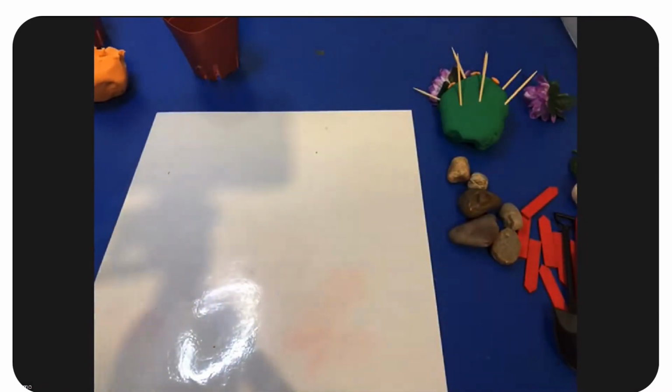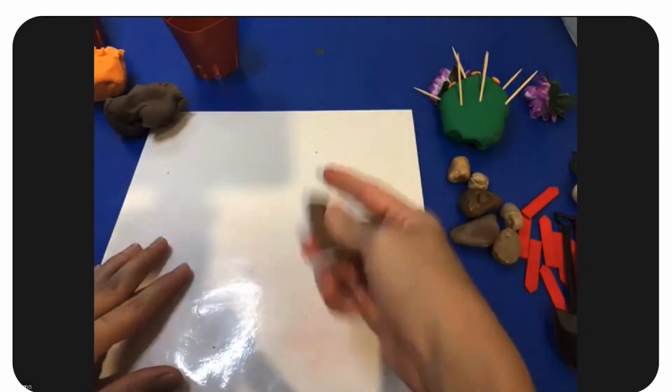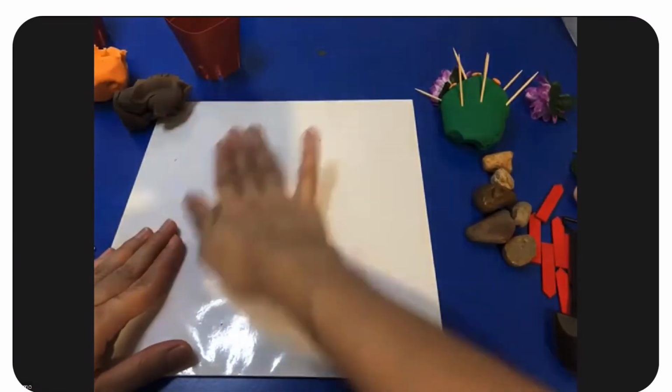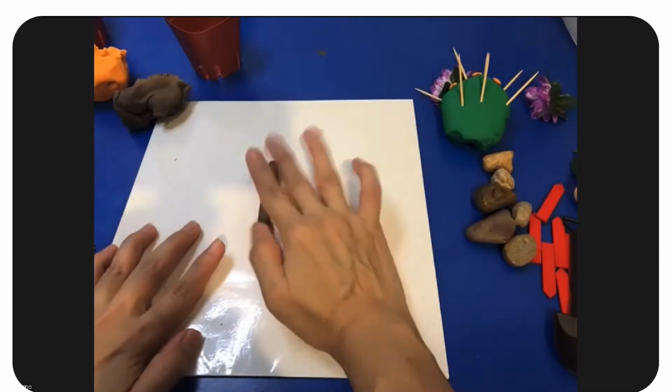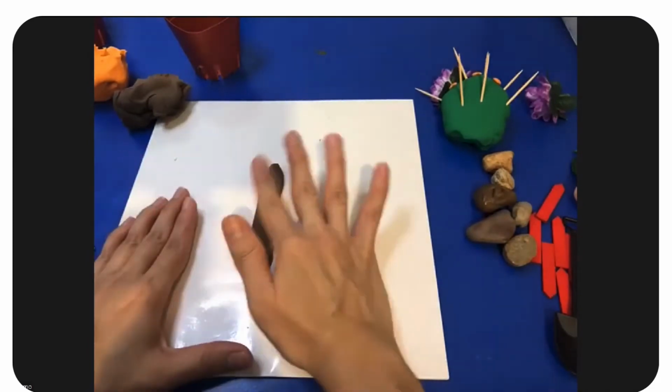So I'm going to put everything aside. So start doing your tree first. Okay, your tree trunk. All right, this is a tree trunk. All right, big one.